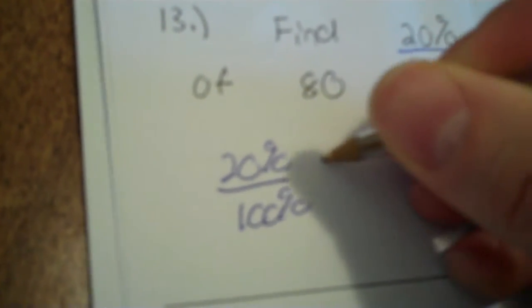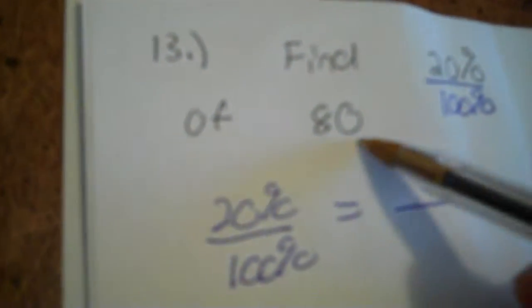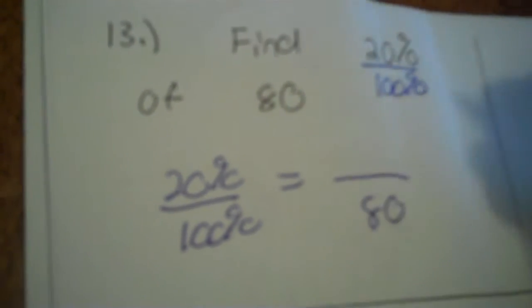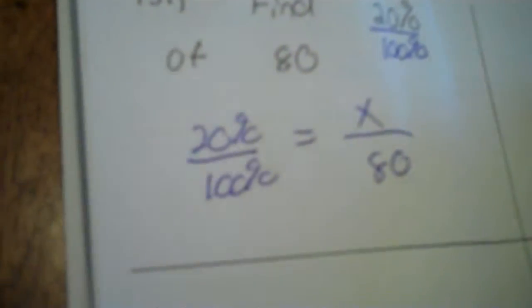Okay, find 20% of 80. Remember, the percent goes over 100% every time, okay? So you put 20% over 100% equals, and then this 80 lines up across from the 100, and we put x here. And now it's like the problems we just did before, okay?